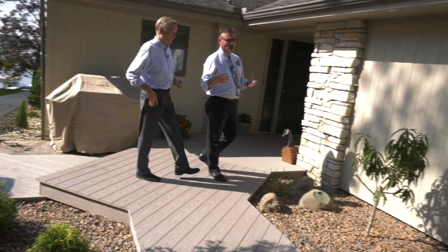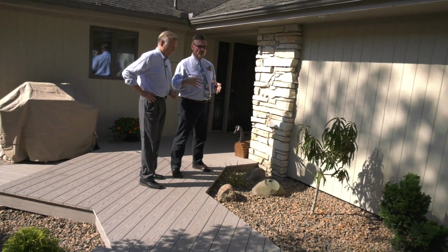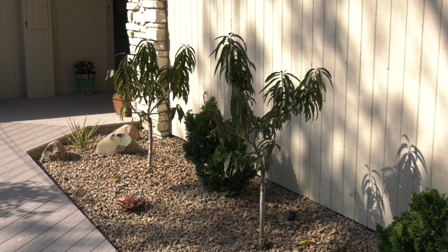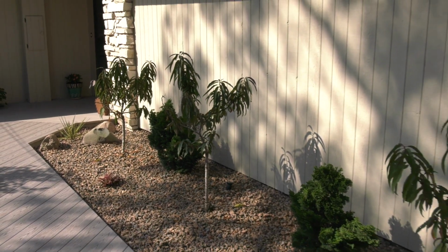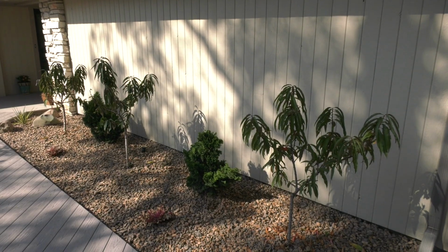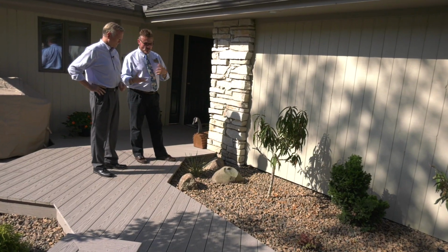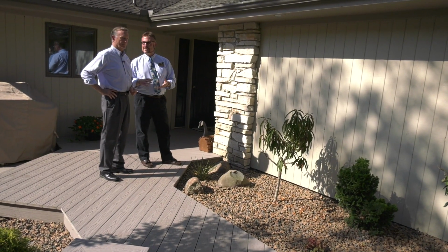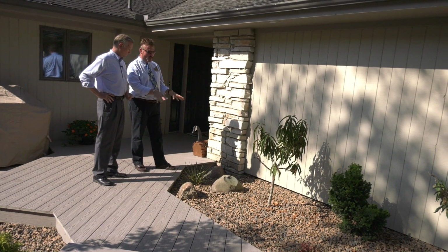Well, we wanted to go with an informal look, and so you don't see really balance or symmetry here. Again, we're working with a lot of odd numbers. We've got some boulders, which we repurposed. They were here with the original landscape. They were just totally hidden and covered up, and so we reused those.